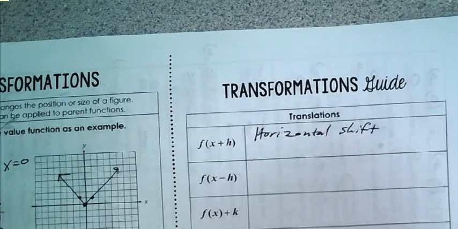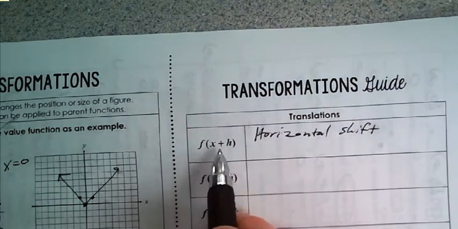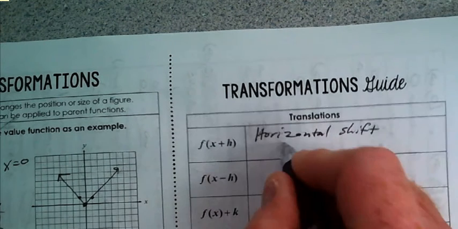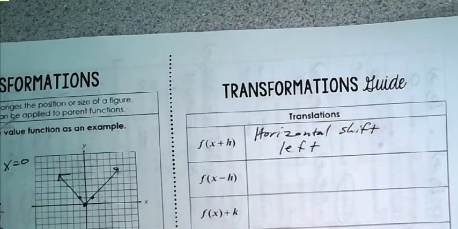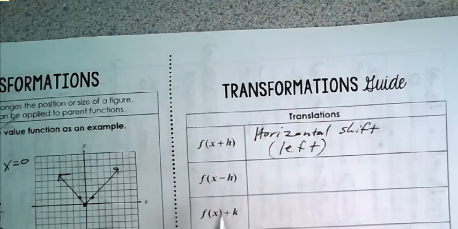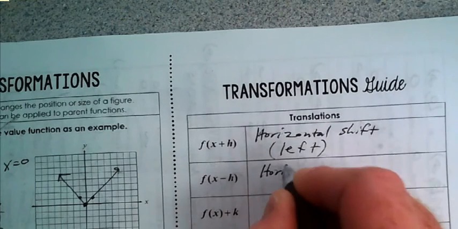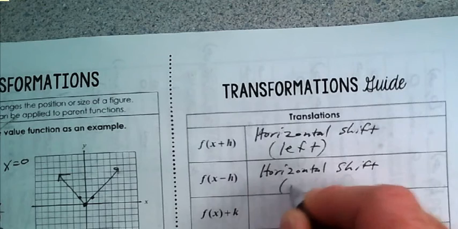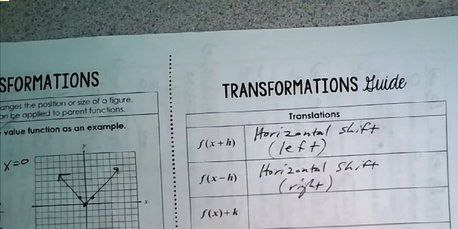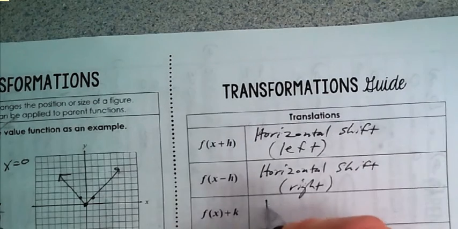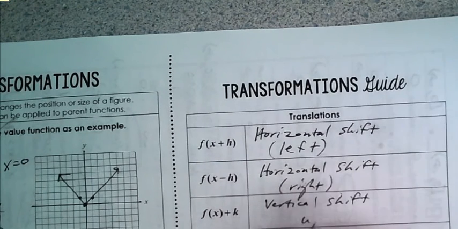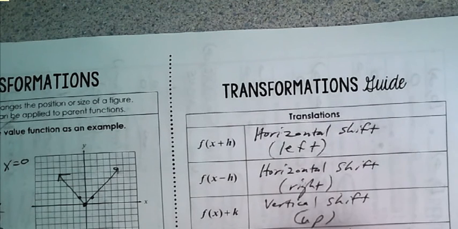And remember, if it's plus a number, it goes to which direction? To the left. So this will be left. Alright, the next one is also a horizontal shift, and it is to the right. Okay, the next one is going to be vertical. Vertical shift up. And the next one, vertical shift down.